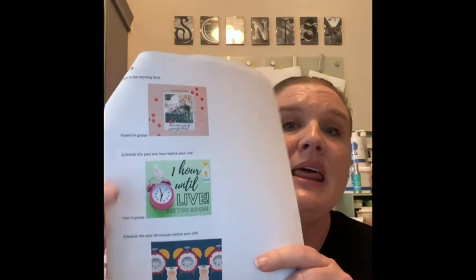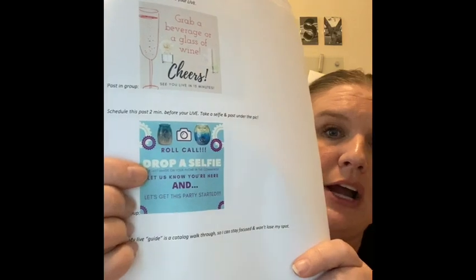The next one is day 8. It's just, again, a this or that photograph that you can post. Then the day of the party, I'm posting, hey, post a picture of your fur baby. Then the countdown to the live, and I do one for the hour, 30 minutes till, 15 minutes till, and then 2 minutes before I go live, I say, drop a selfie and let us know you're here and let's get this party started.